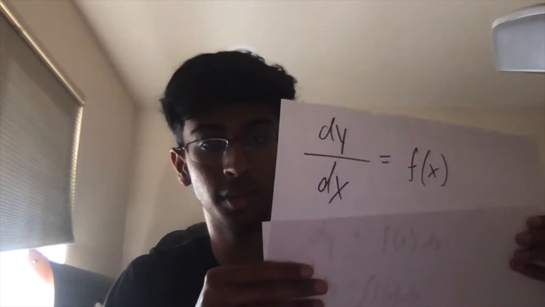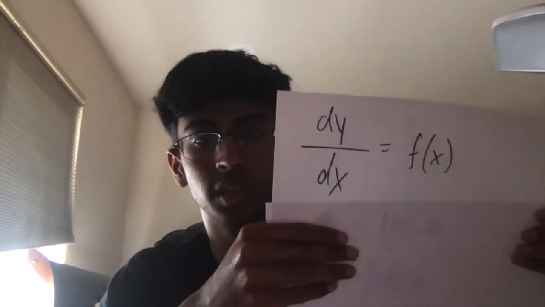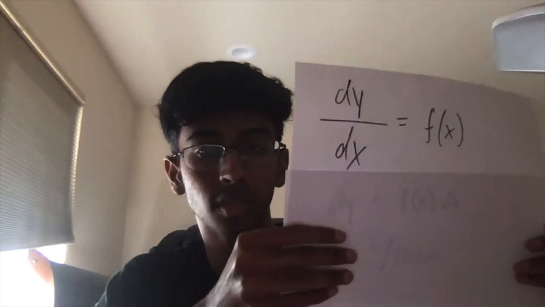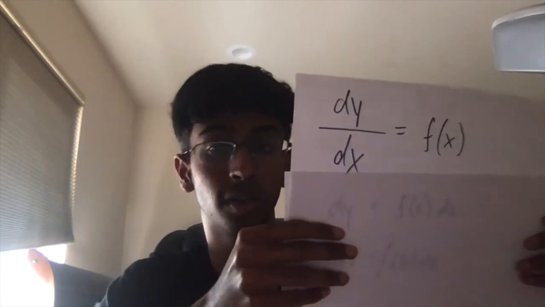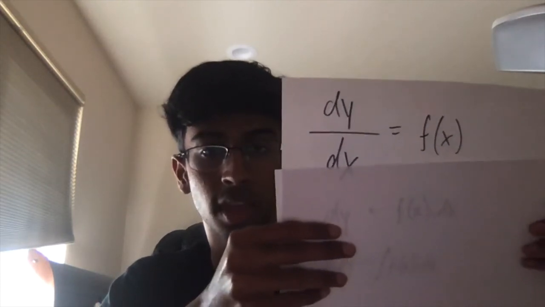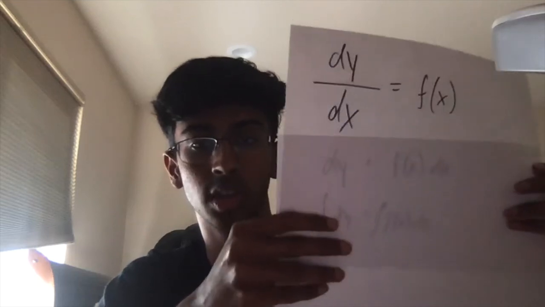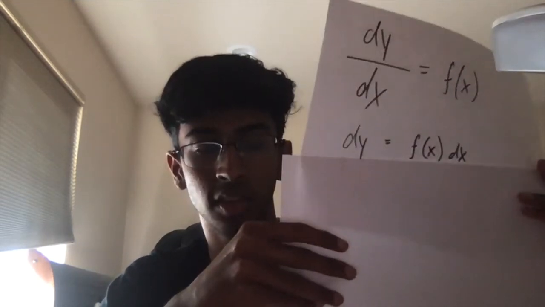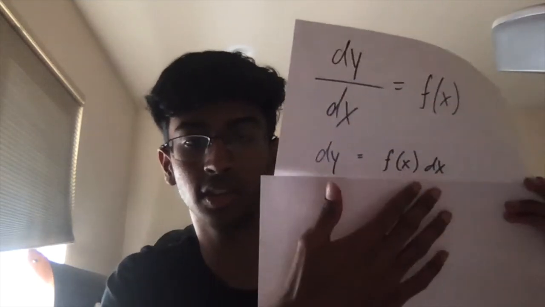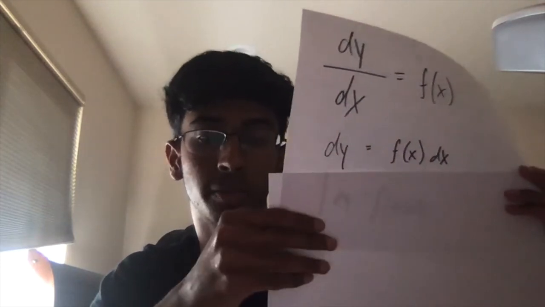All right. Now let's go over how to solve a differential equation using antiderivatives. So say you have the differential equation dy/dx is equal to little f of x. Now, in order to solve for y, we first need to separate the variables. And in order to do this, we can just move dx to the other side so that we have all the x's on one side and y on the other.